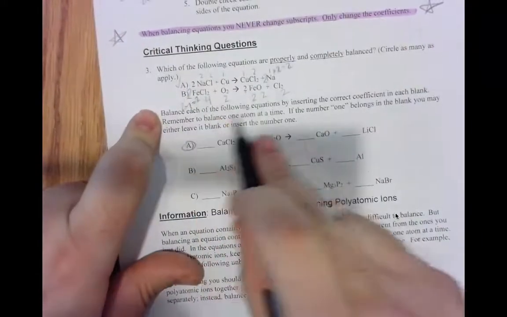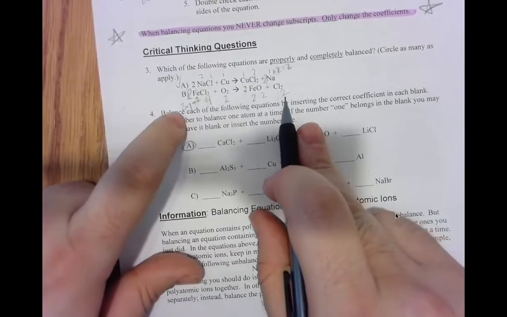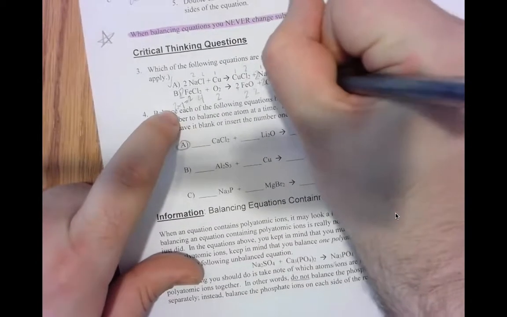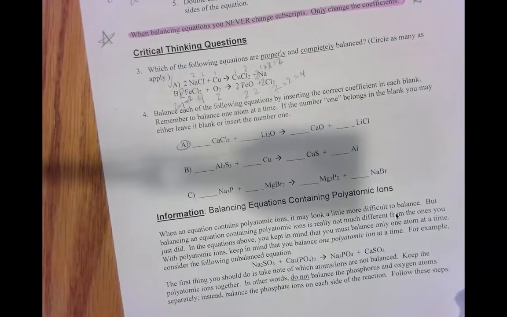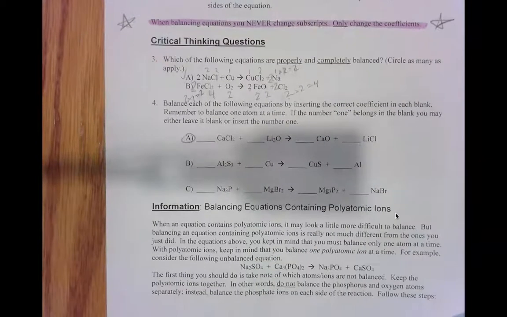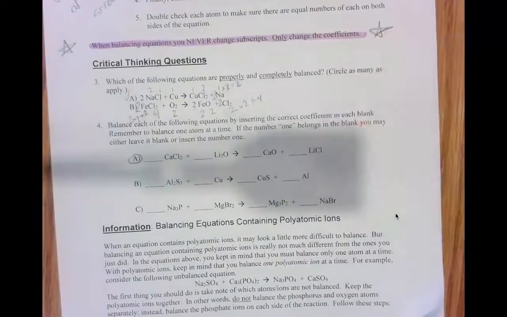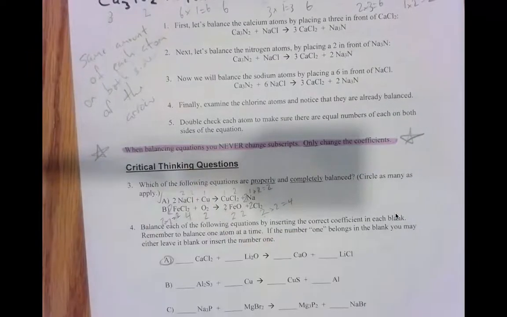Do the chlorines on the product side match up? No, we have 2. So again, we would just add a coefficient. We can add a coefficient of 2 because 2 times 2 equals 4. Now every atom has the same amount on the left side and the right side. So guys, now I'd like you to try to do 4 similarly to how I did the problem in the notes and how I solved 3. Double check and make sure is there the same amount of each atom on both sides of the arrow.